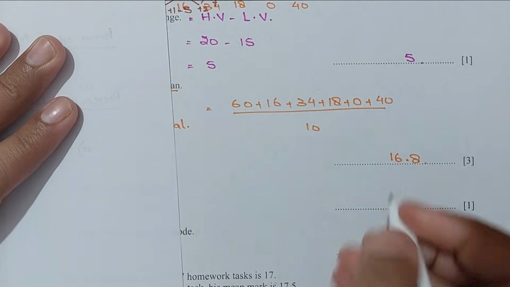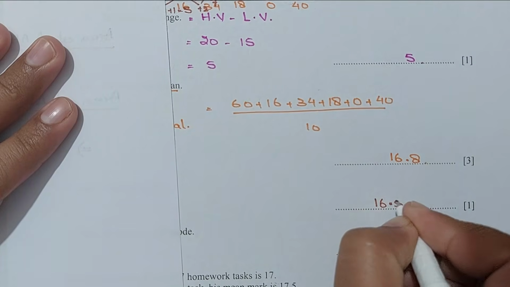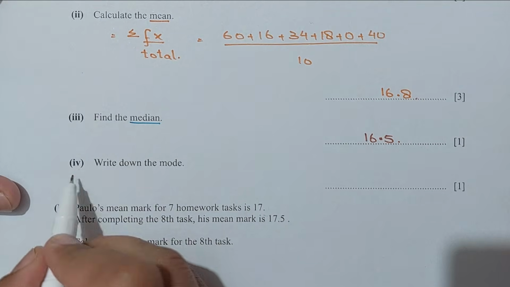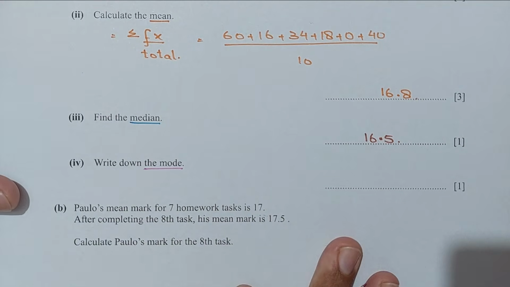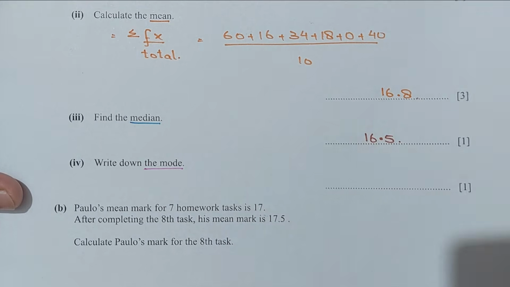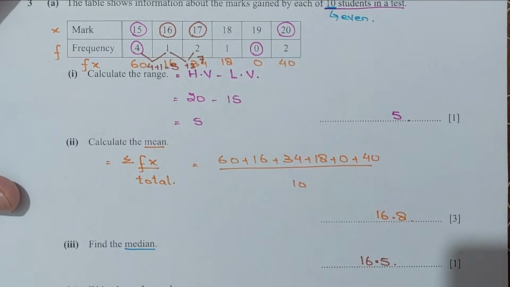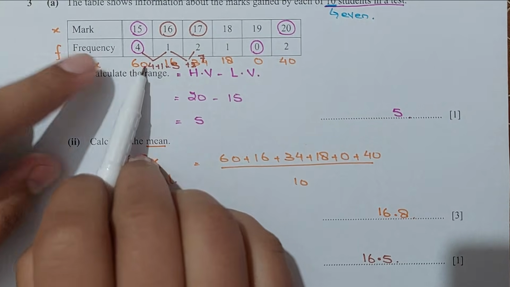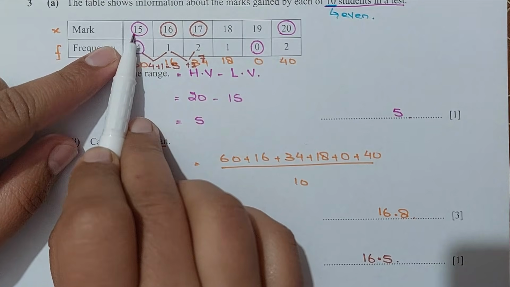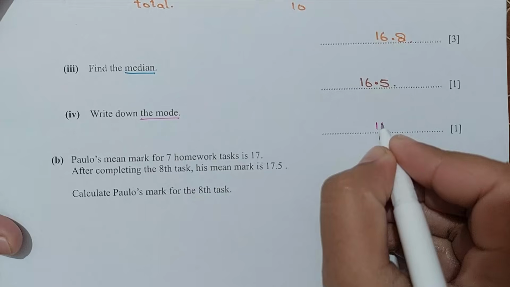So let me write this down. This is 16.5. Now for part 4, write down the mode. Mode is the highest frequency or the most repeated value. So as you can see, the highest frequency is 4 and it is at marks 15. So 15 is the mode.